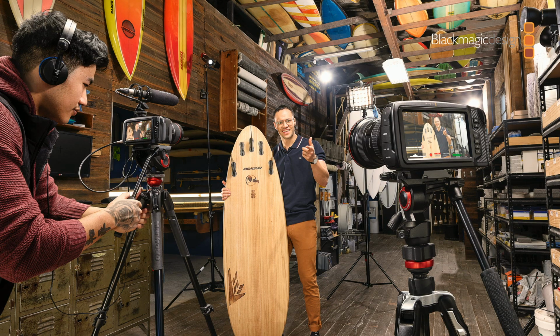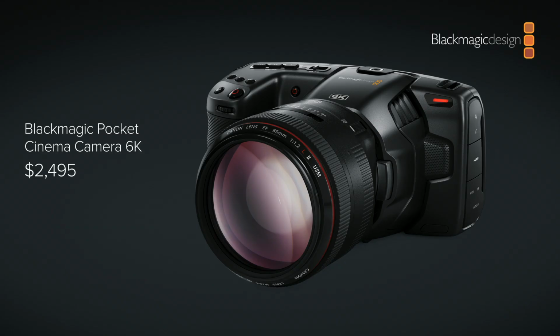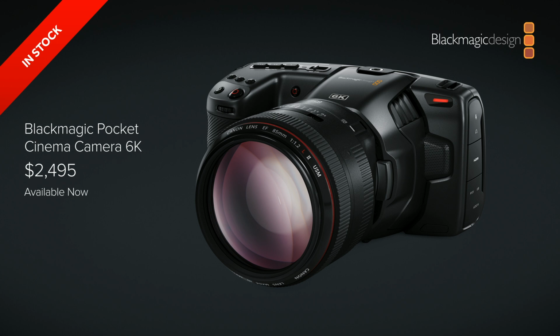So it's very exciting. Let's talk about availability. As I mentioned before, the price is $2,495. And the good news is that the Blackmagic Pocket Cinema Camera 6K is in stock now, so you should be able to go out and get one. It should probably be in the stores later today, or over the next few days.